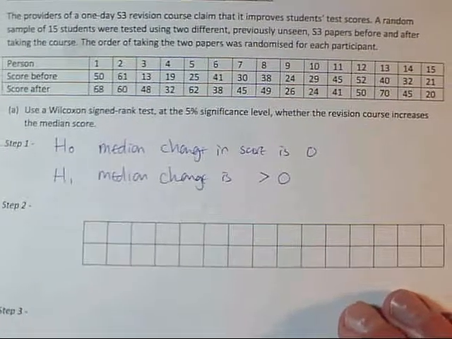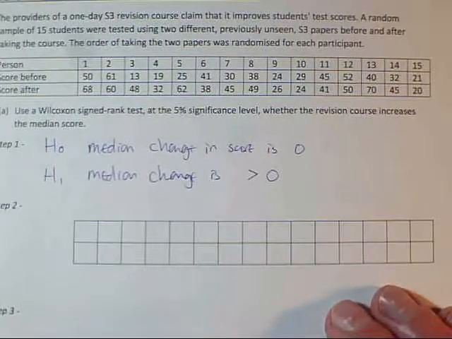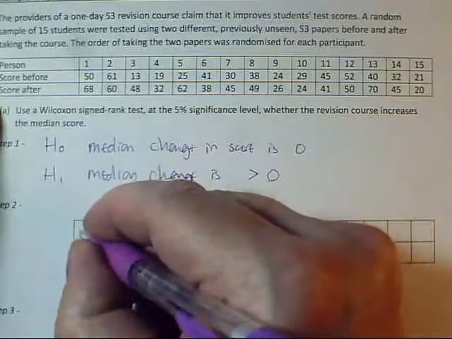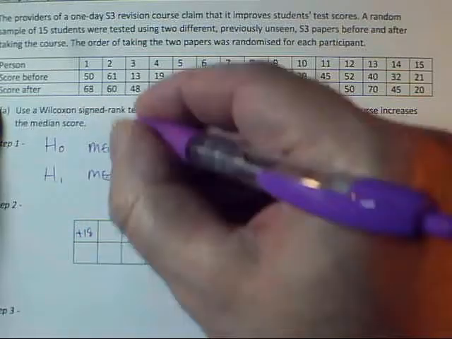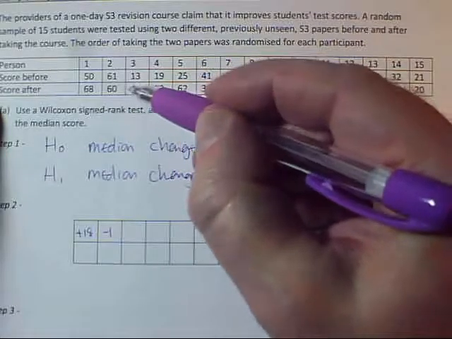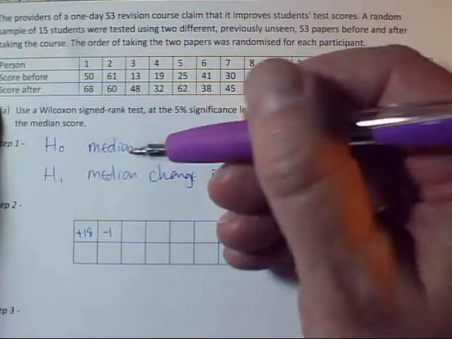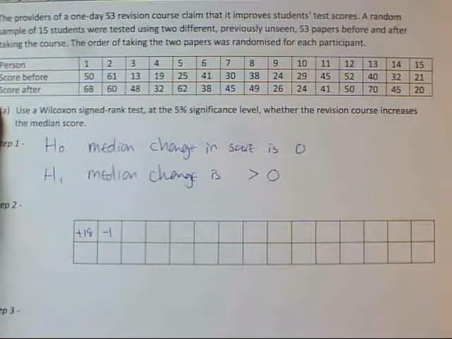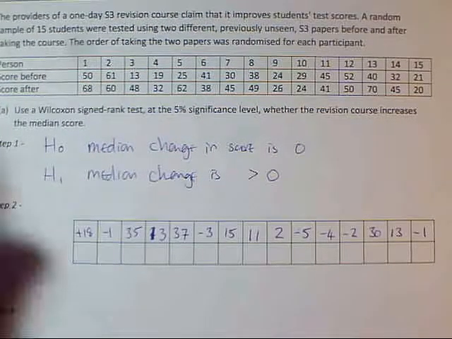Now I've got to work out the differences, and I've got to rank the differences. So the first difference, 50 to 68, is a difference of plus 18, and the next difference is minus 1. I'm going to do the second value minus the first value to get the change, so when the scores go up, I want the changes to be positive. So there they are.